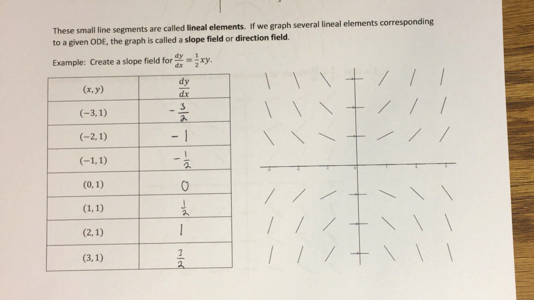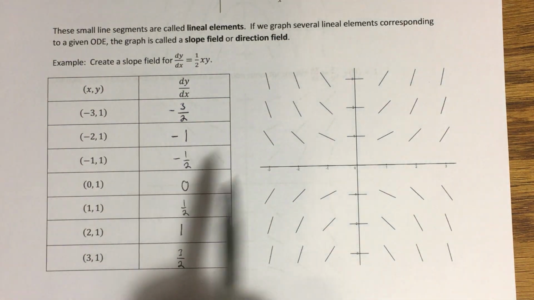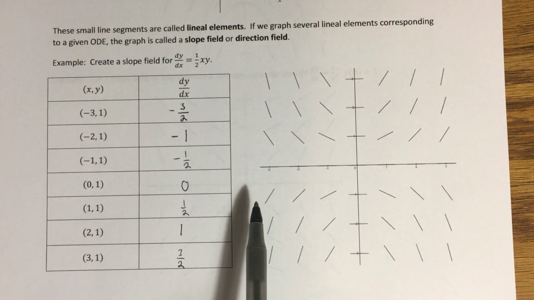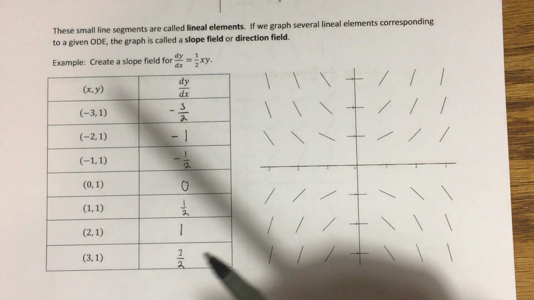So generally, slope fields in practice are not done by hand anyways. We use software to generate these things. And for me, I do want you to know how to create one by hand, but it's more important that you understand how to interpret these things.